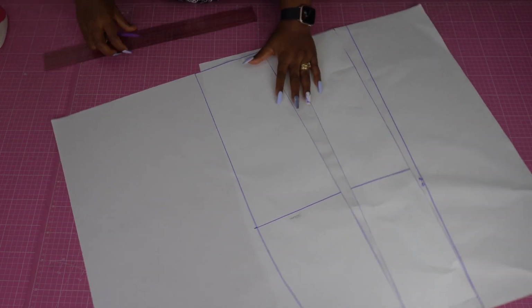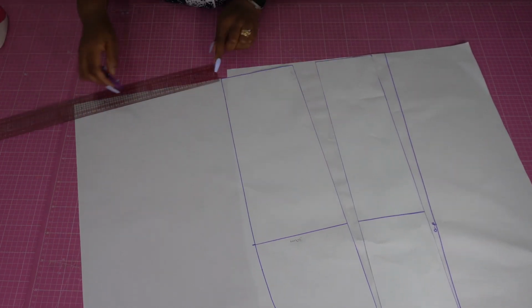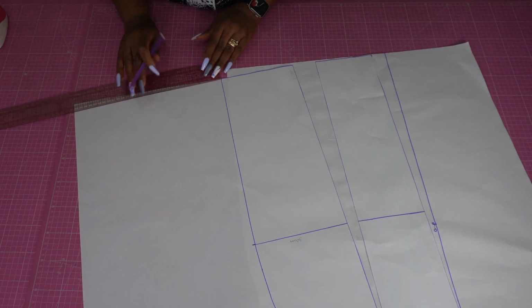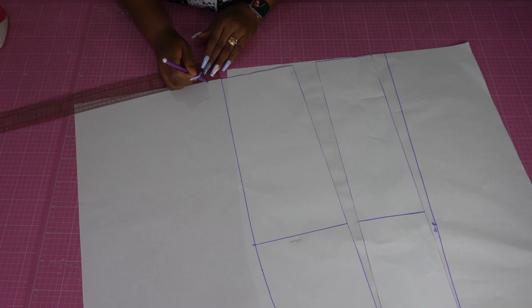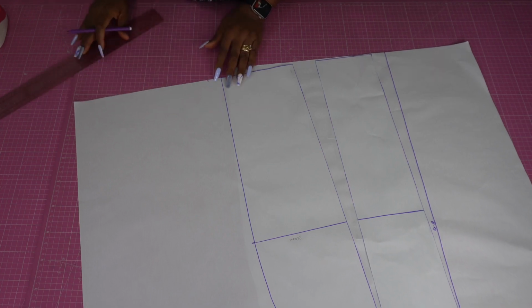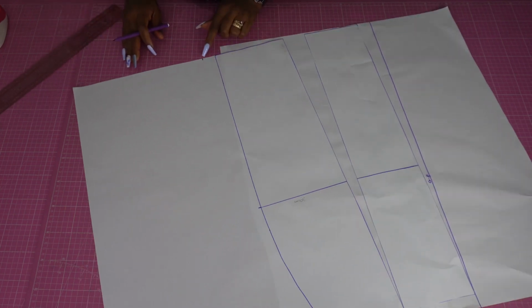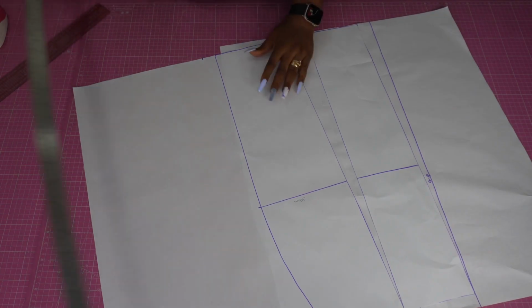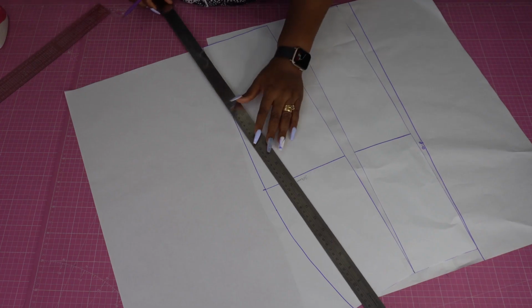So now you are going to go to the side seam, and then you are also going to mark about 3 cm. Now you can also spread yours out a lot bigger than that. It depends on you. So just give it a mark. 3 cm, between 3 cm to 5 cm is okay.